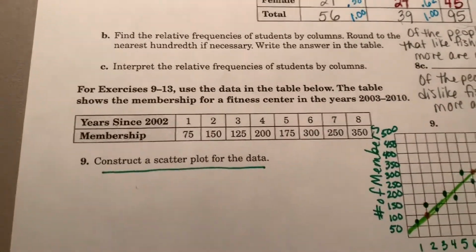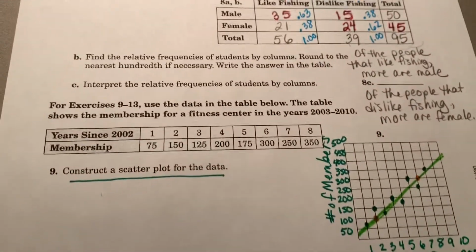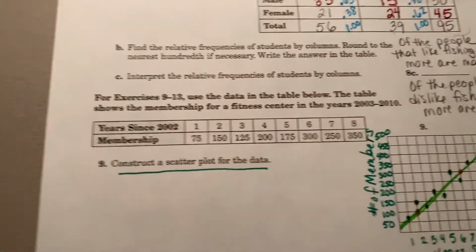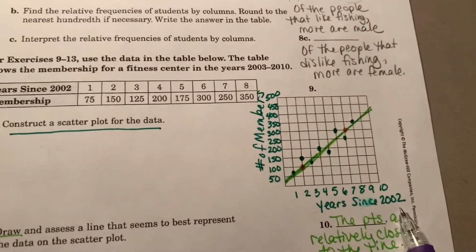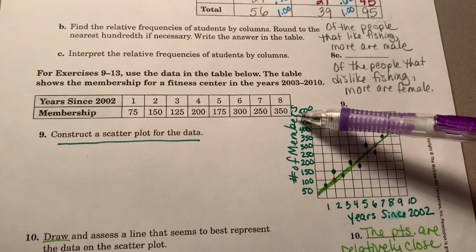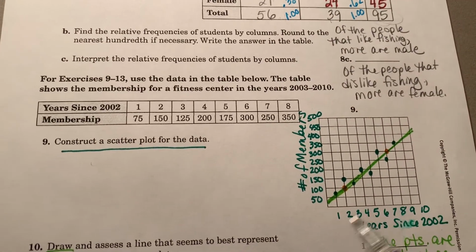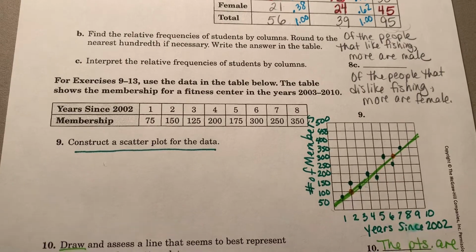So number 9, constructing it. Notice I got green for St. Patrick's Day here. So let's see. So constructing it, I put the years since 2002 on the bottom. I put the number of members going up on the side and then plotted all of my dots.